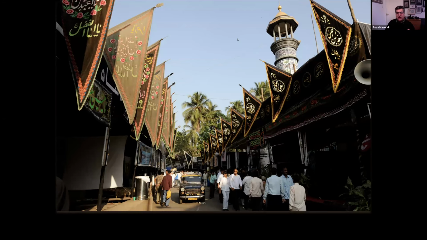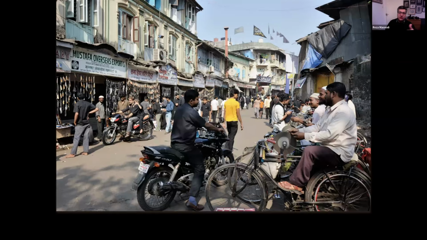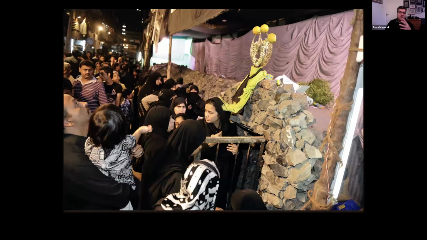So you can see the flags. There are people who start building tiny structures associated with the Muharram event, because this is a water stall. This is Mohammed Ali Road. The shops actually change, and the vendors arrive. Everything is changed. All these shops here are selling blades because they are used for flagellation. Even the business of these shops in the heart of Dongri changes. And the people build symbolic things.